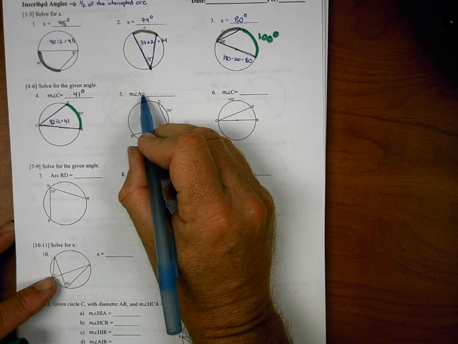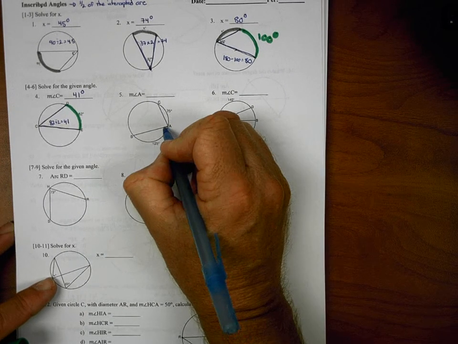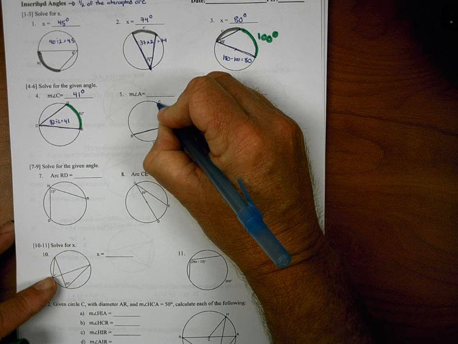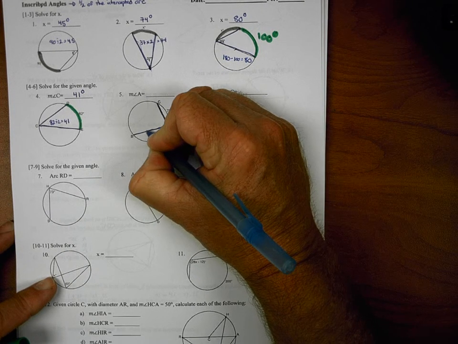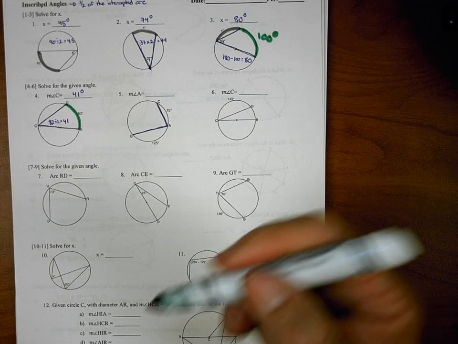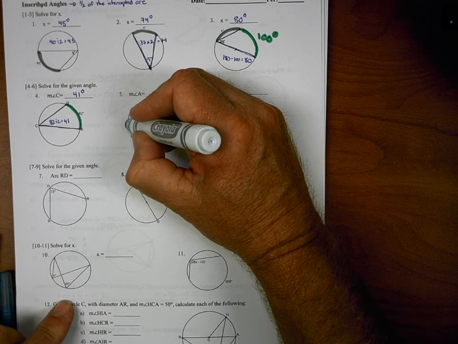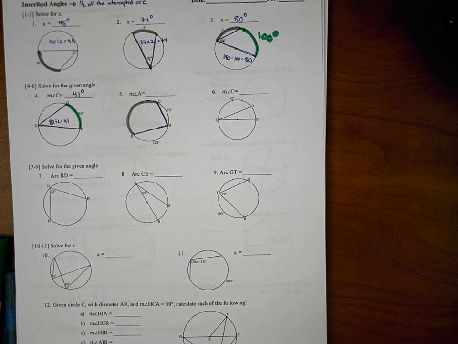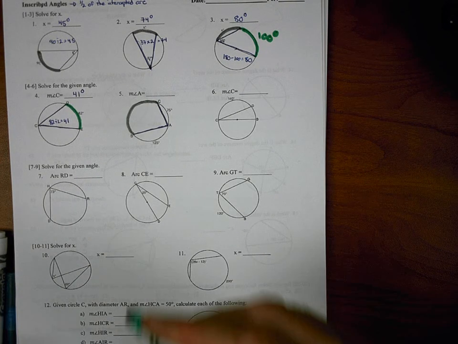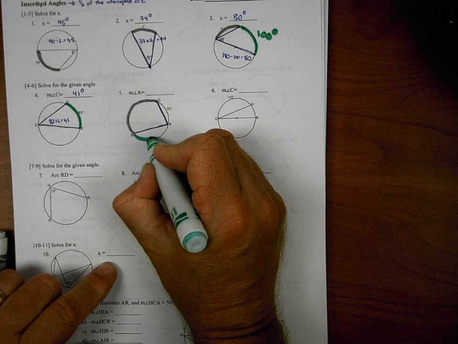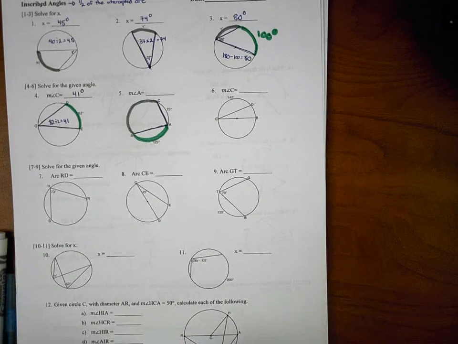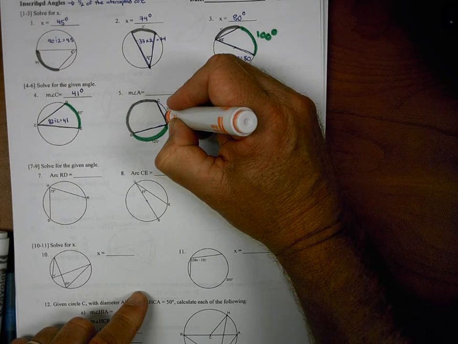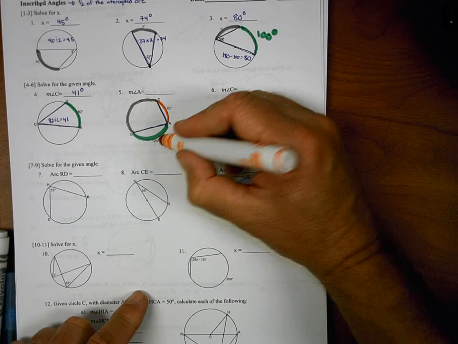Okay, number 5, we want to find the measure of angle A. There's angle A. So angle A is an inscribed angle. There's the two sides. Remember, every angle has two sides. So the intercepted arc that is bounded by the angle is this arc right here. Well, I don't know how much that is. All right. However, you do notice that arc B to A is denoted as 125 degrees, and arc A to C is denoted as 75 degrees.